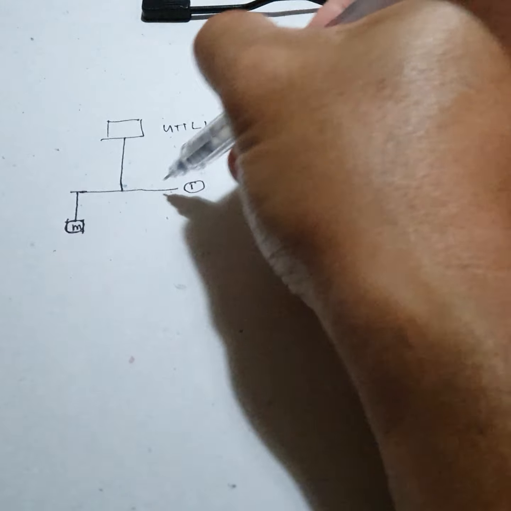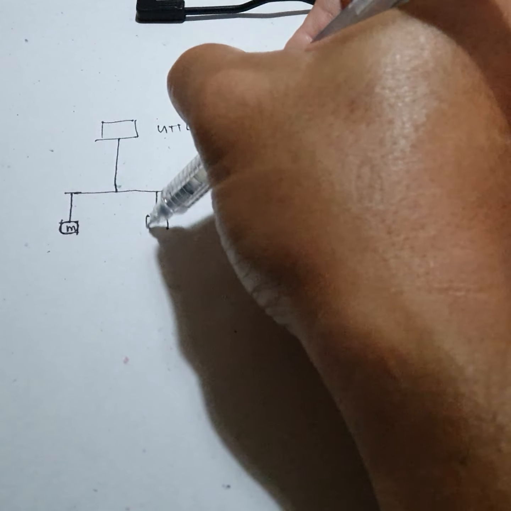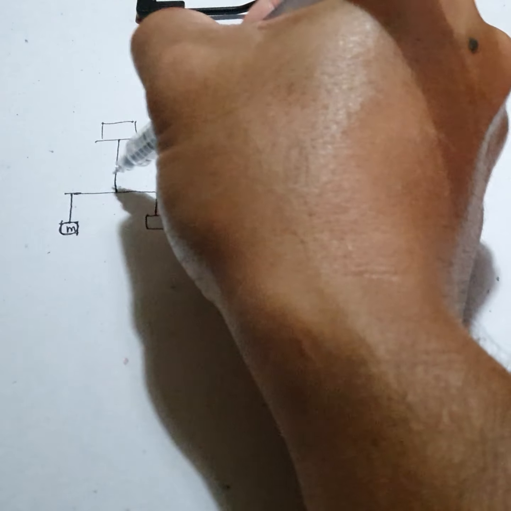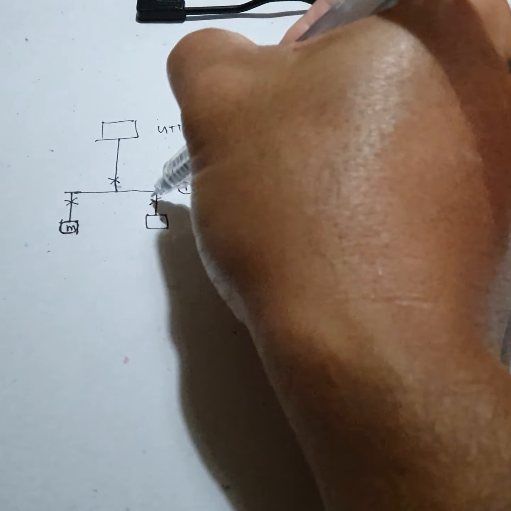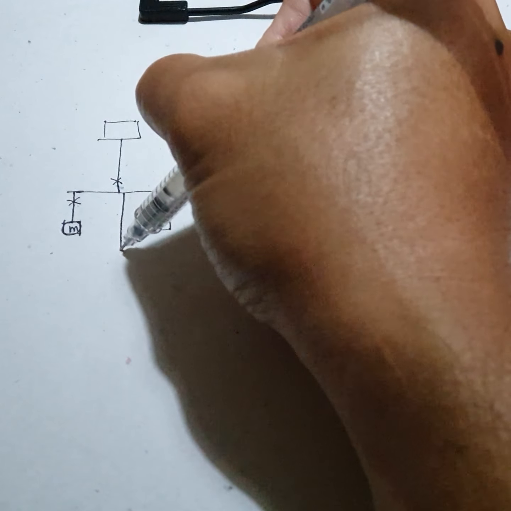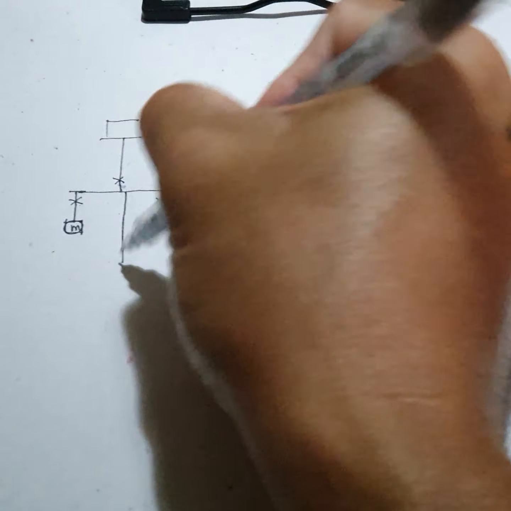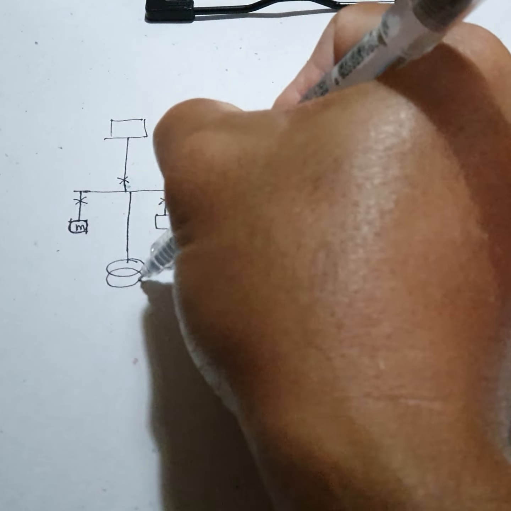And another load here, and of course you have the protective devices, and we have another transmission lines or cables. Then in the end we have a distribution transformer.